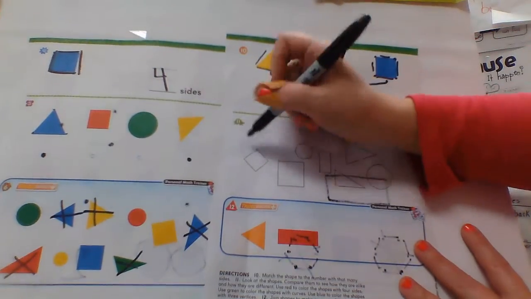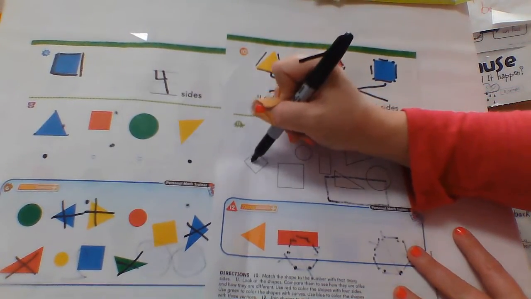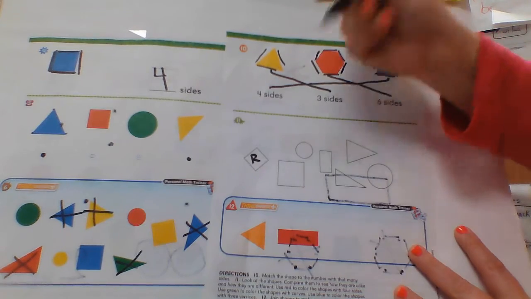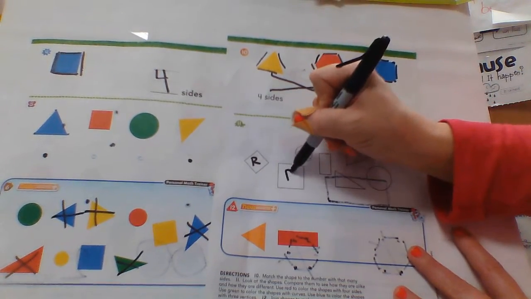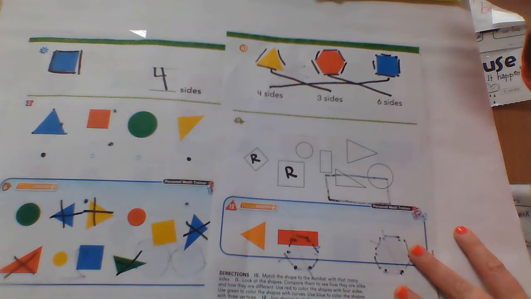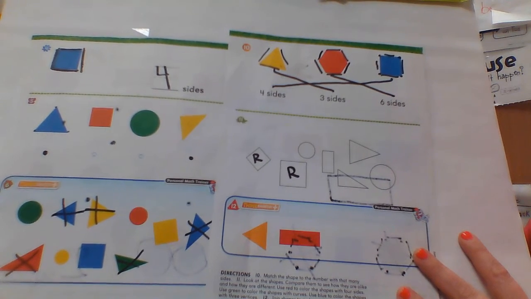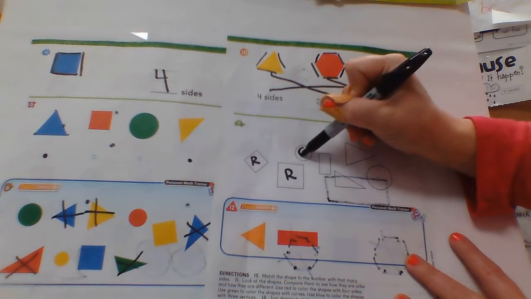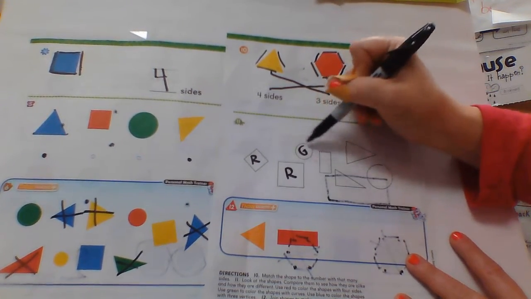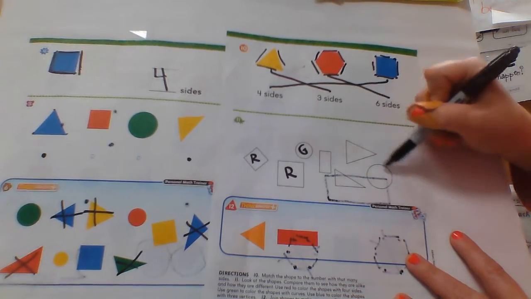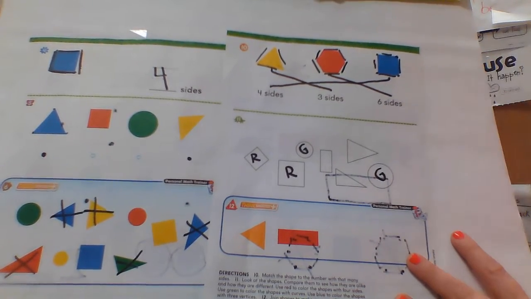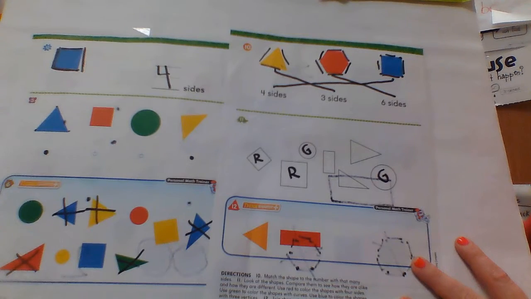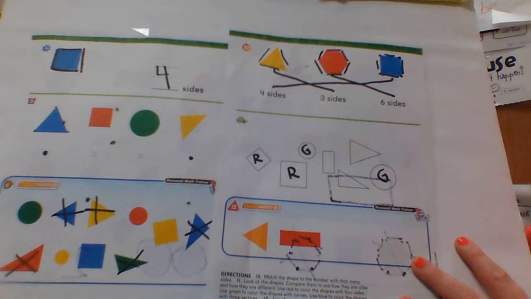So this is a square. I know it has 4 sides, so I'm going to put an R. Here's another square. I know it has 4 sides. I'm going to put R. Okay, and then it says use green for the shapes with curves. I'm going to put a G for green, and I know that the circle has a curve. This circle has a curve. G for green.